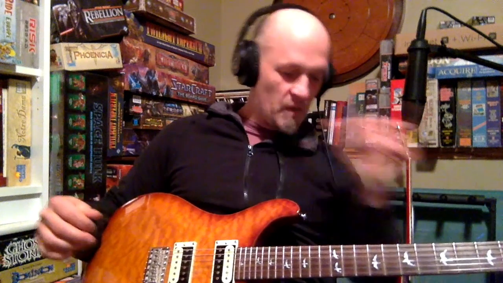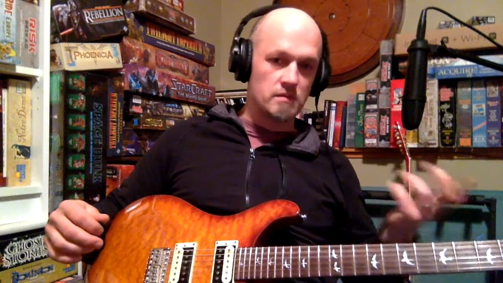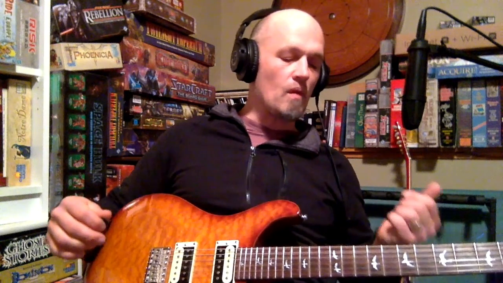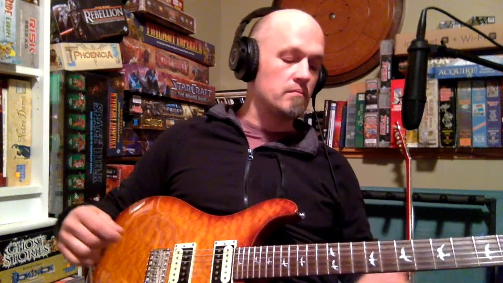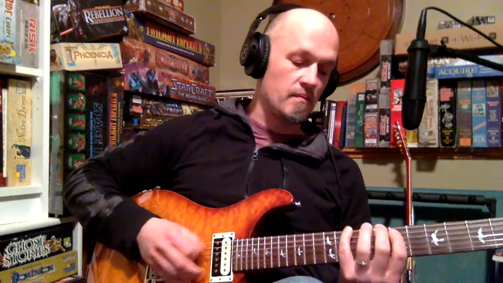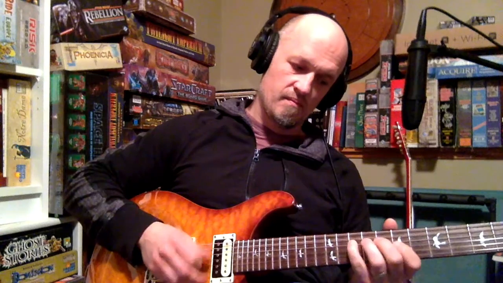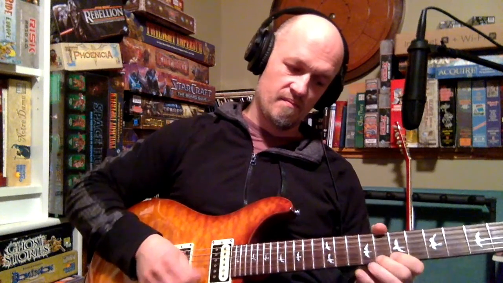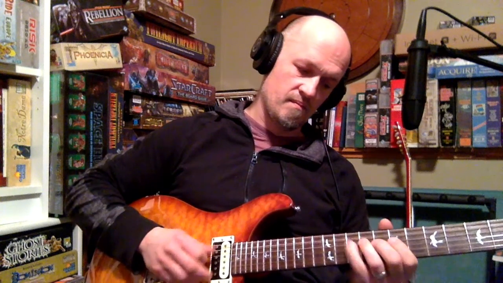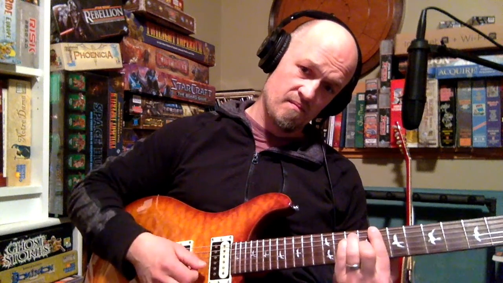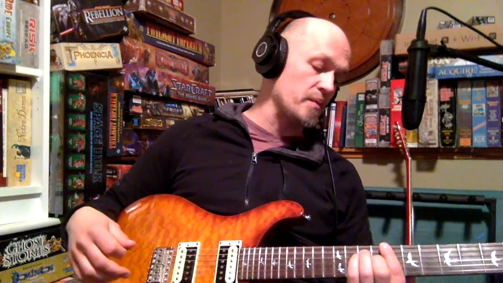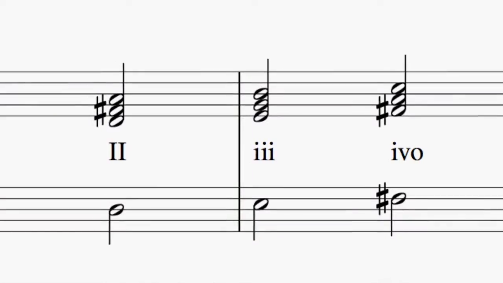Now what is exactly happening with the chords when you're dealing with Lydian? The big thing is that you still have a major 1 chord. So if we're in C, we still have a major chord built on 1, but we also have a major chord built on 2.